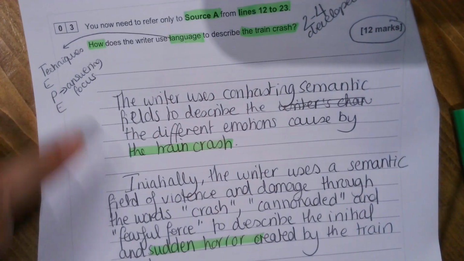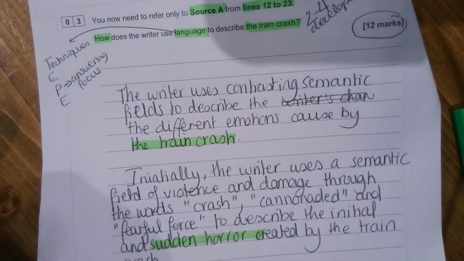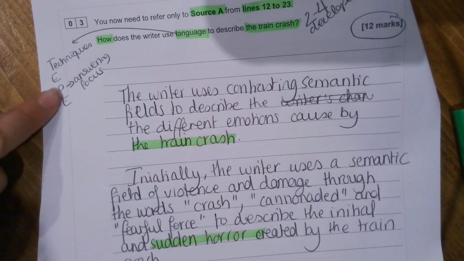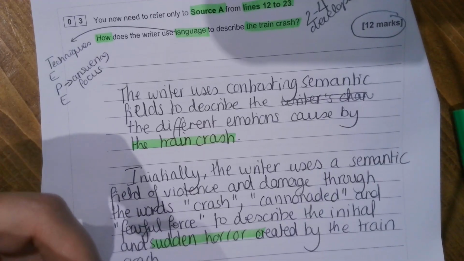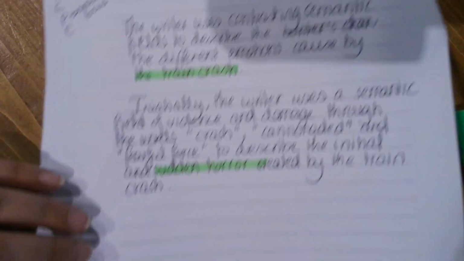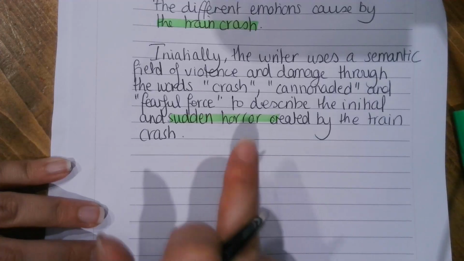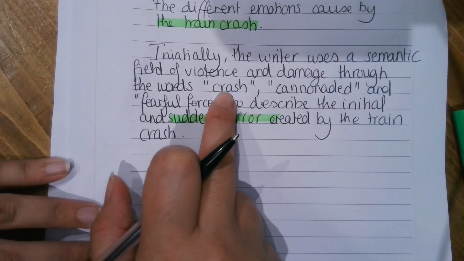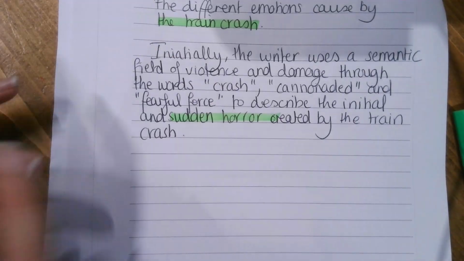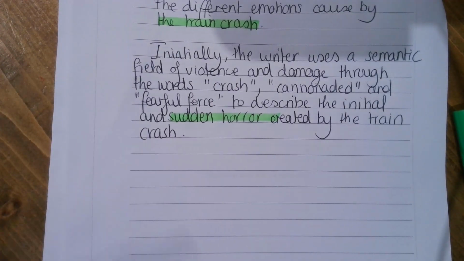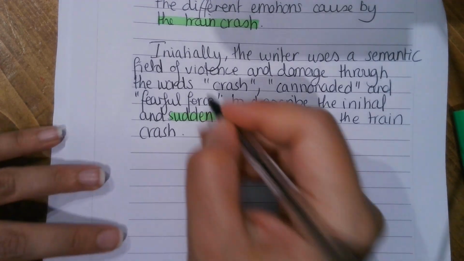Now look at the way that when I'm now doing my effects, so going back to my TP, what I do a lot is I'm doing mini TPs by zooming in on words, mentioning other techniques, and developing my analysis. So look at what I'm going to do first. I'm going to focus on the word crash. I think the word crash is quite onomatopoeic. Now if I didn't know that, I would just say the writer uses the word. But because I know it's onomatopoeic, I'm going to use that.